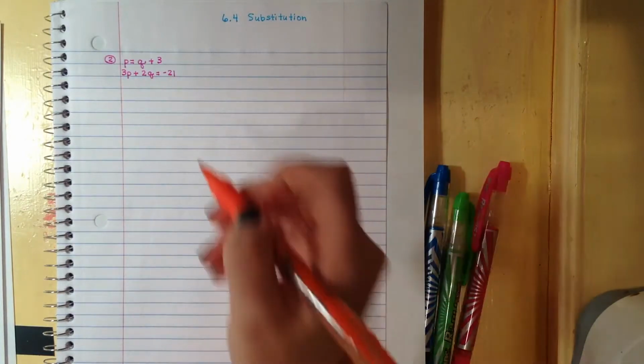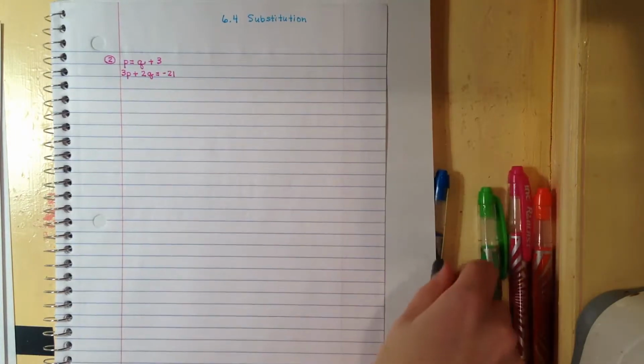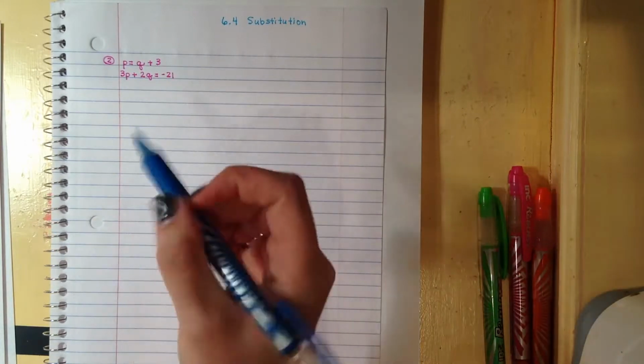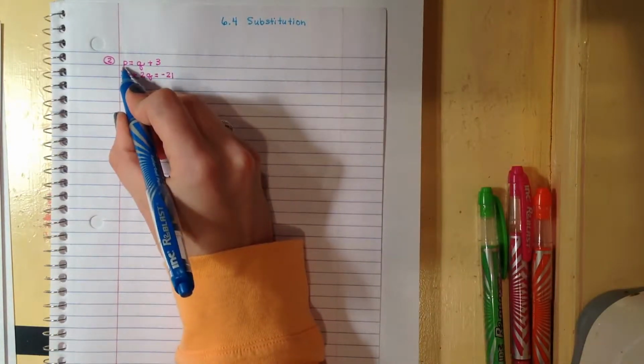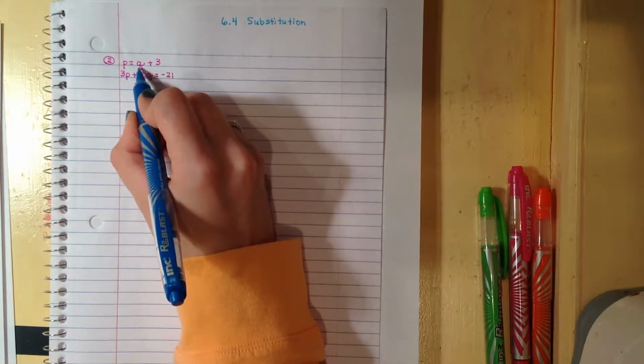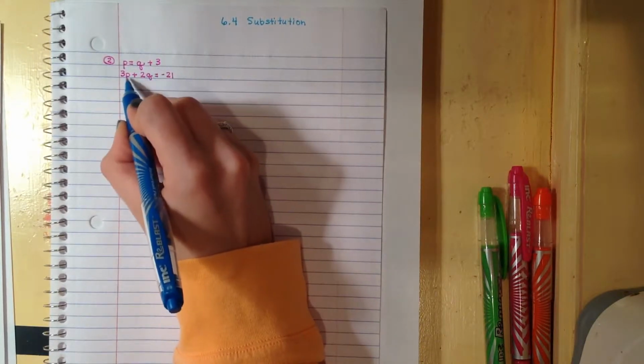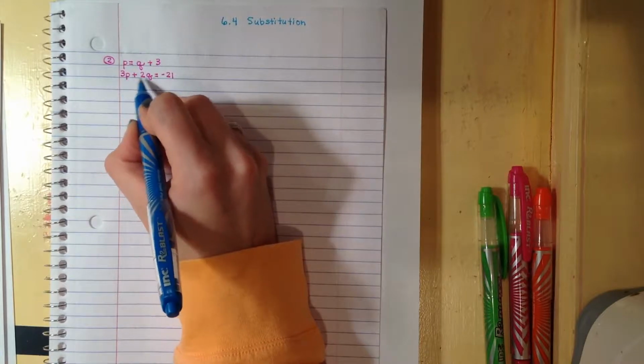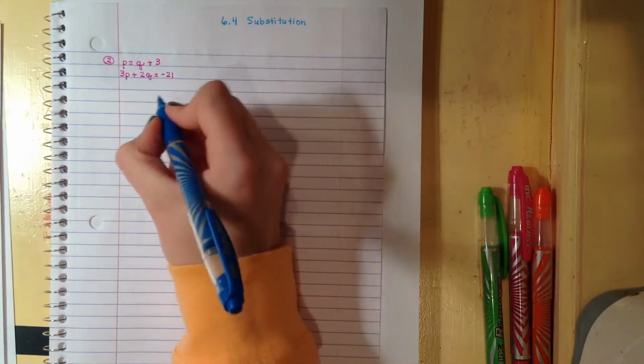Therefore, I know that P equals Q plus 3. So I can substitute Q plus 3 in for P into this second equation.